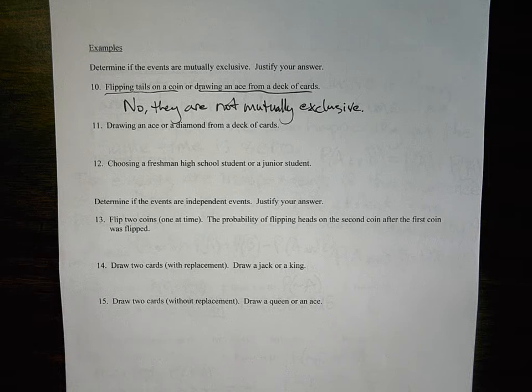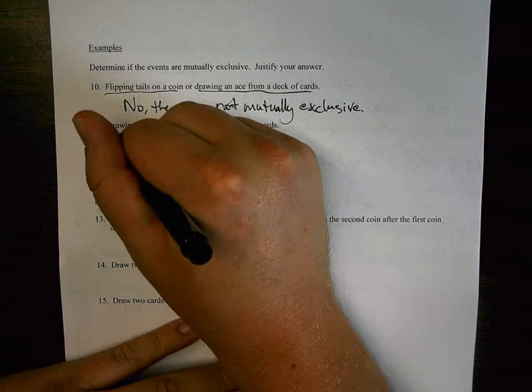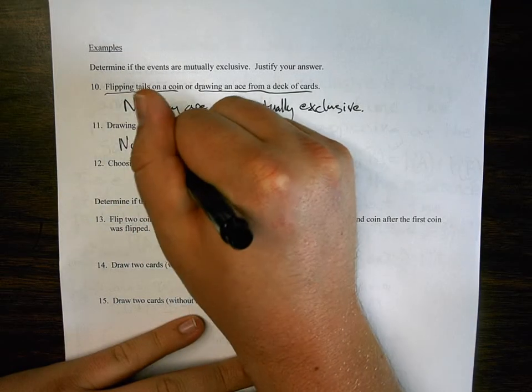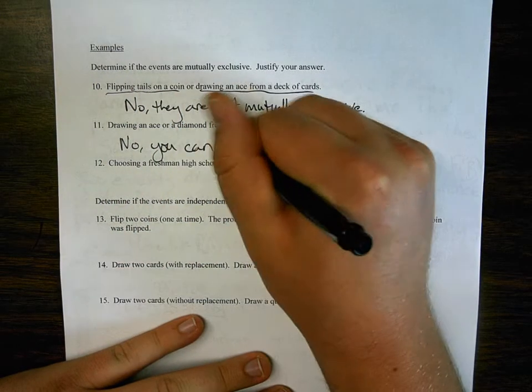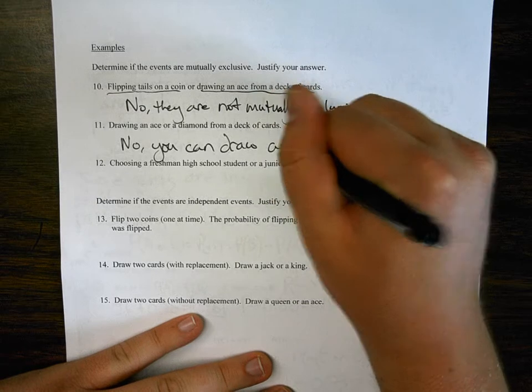So 11, drawing an ace or a diamond from a deck of cards. Can these happen at the same time? Yeah. Right, you just draw the ace of diamonds. So no, you can draw an ace of diamonds.